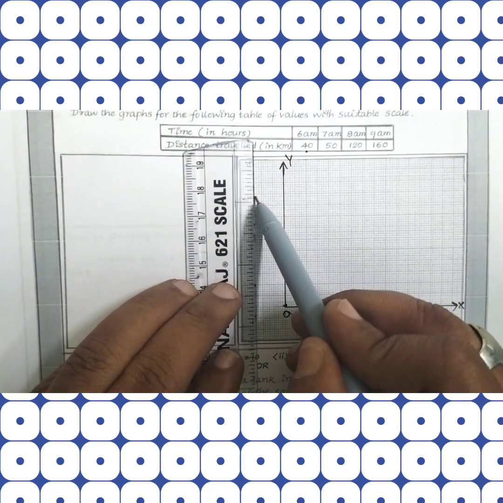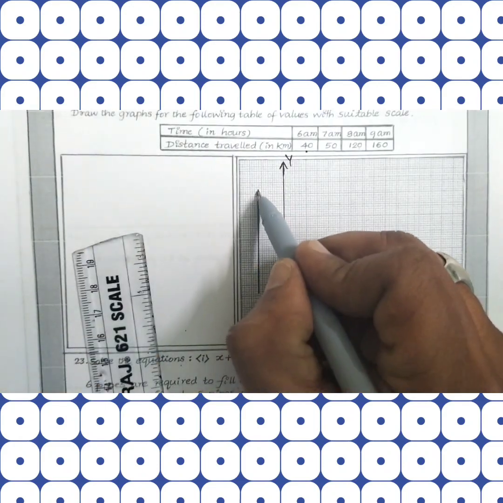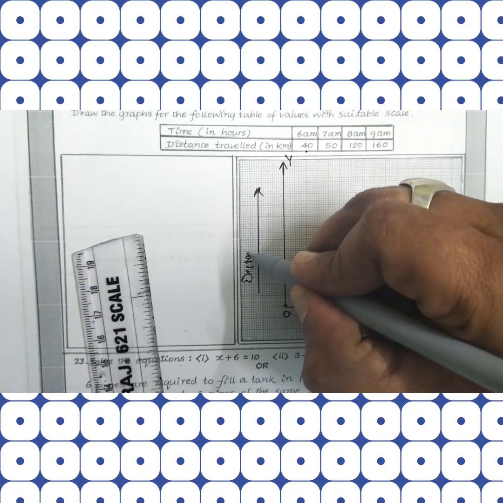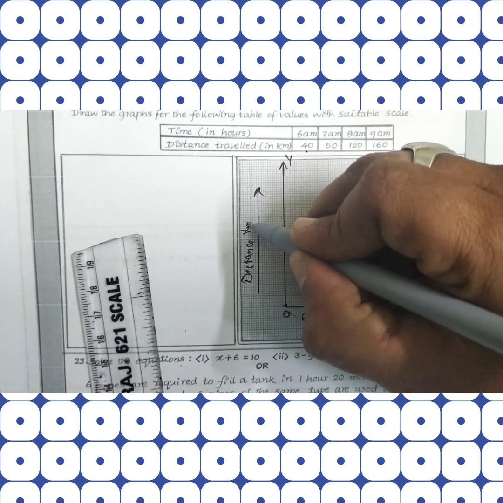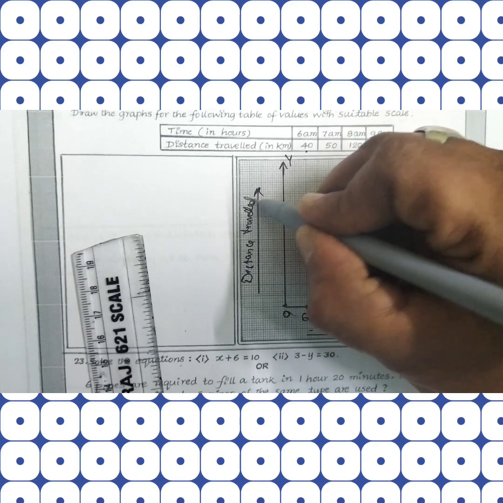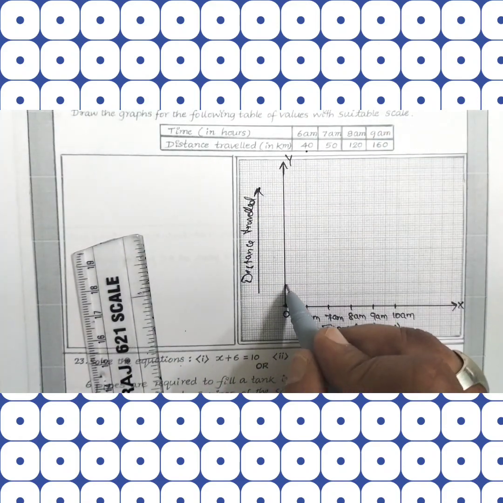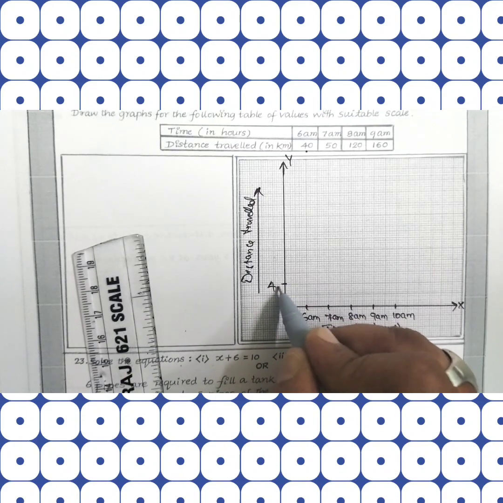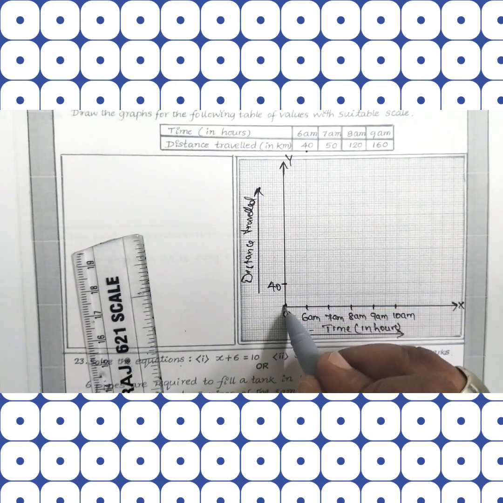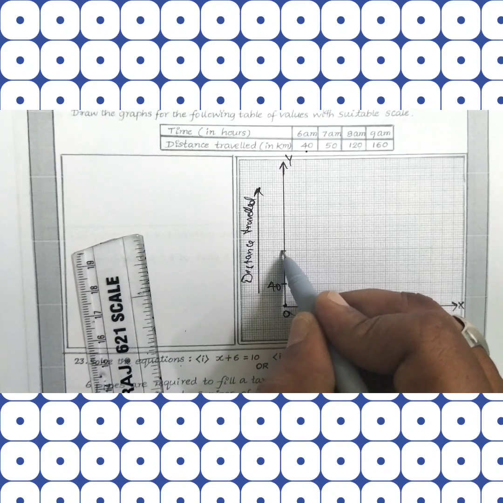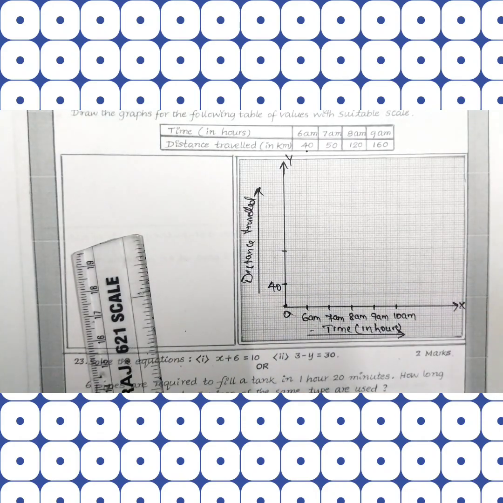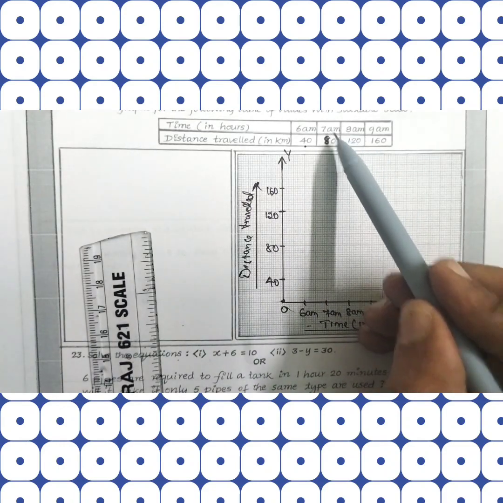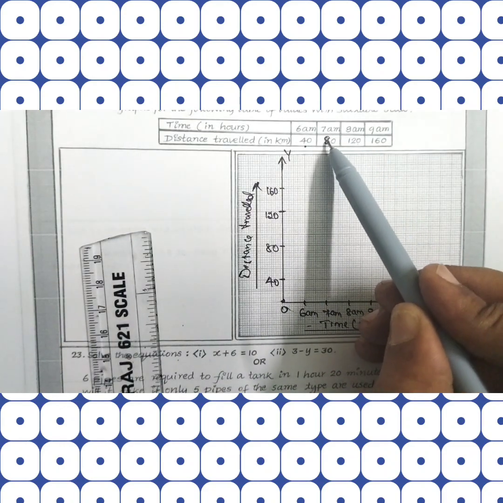Next in y-axis, so in y-axis you write down distance traveled. So distance traveled in y-axis. So you mark here, it is 40. Then so from here to here it is 40. Then 40, after 40. So now let us ಇದು ನೋಡಿ, ಇದು 7 AM, ಇದು 50 ಅಲ್ಲ, ಇದು 80 ಆಗಬೇಕು.